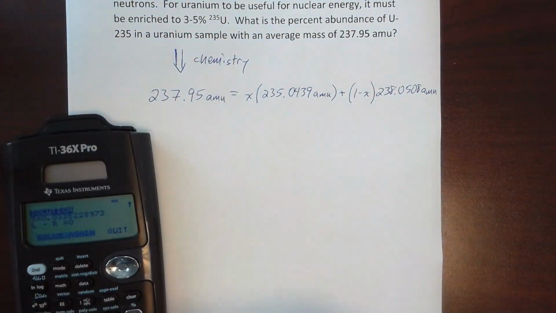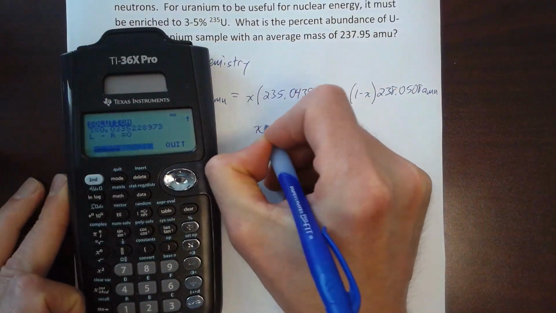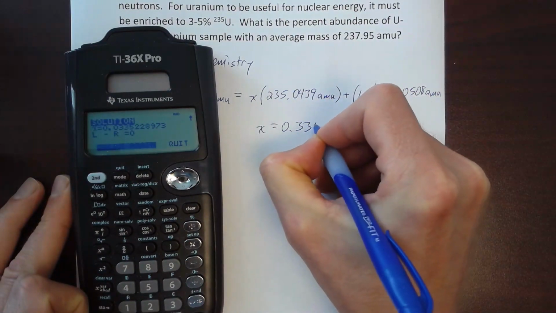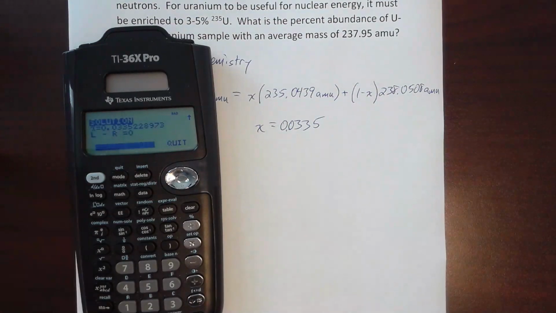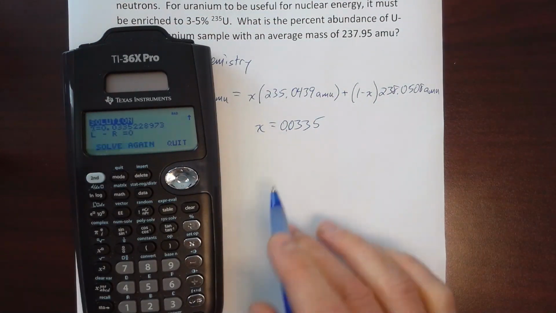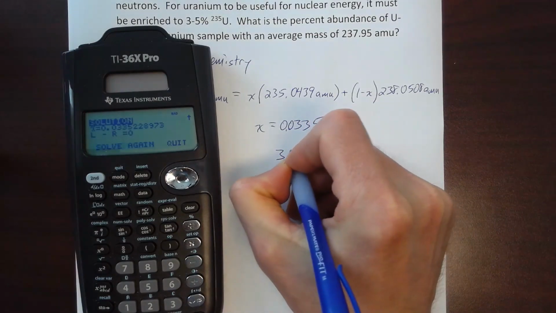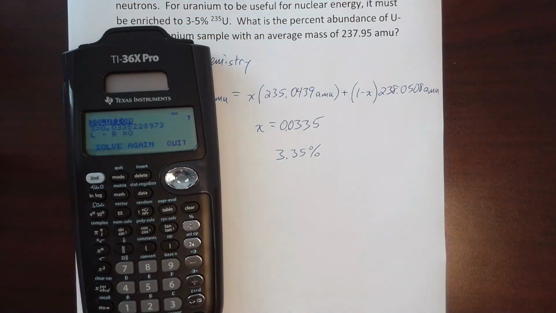So in this case, the answer is x equals 0.0335. And this is equal to 3.35% because x is actually the fractional abundance.